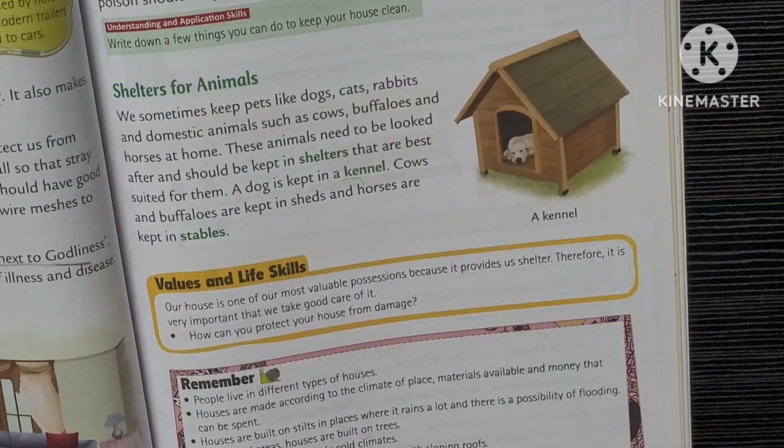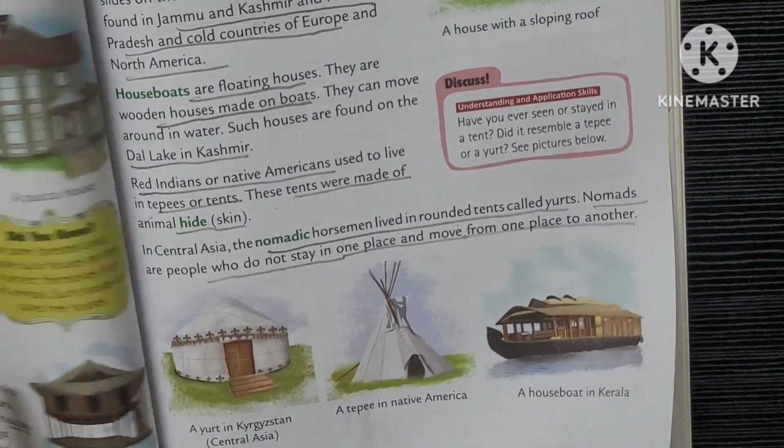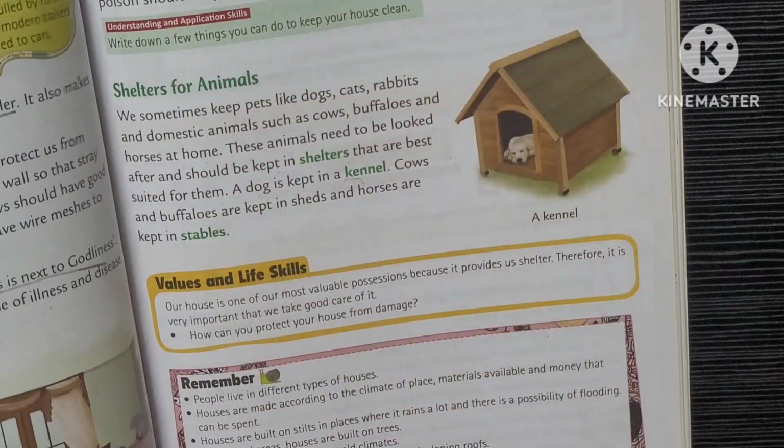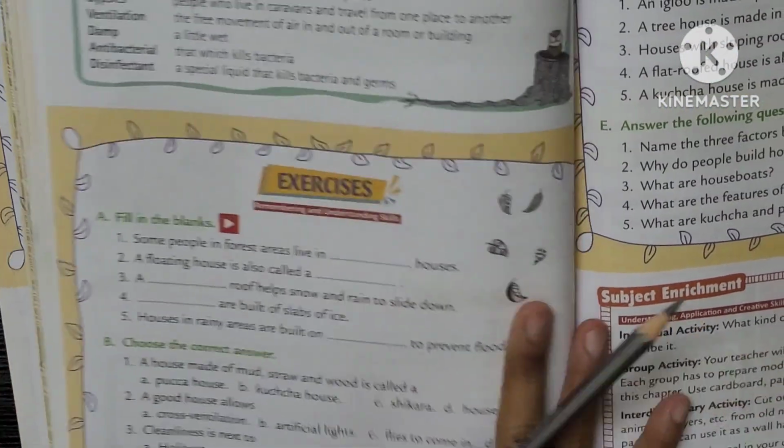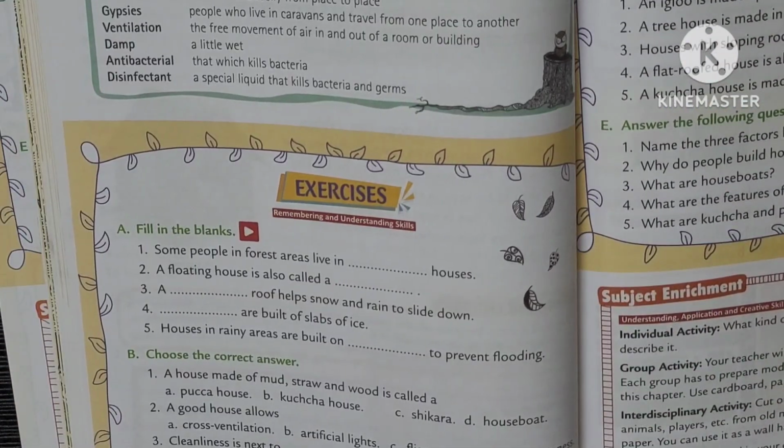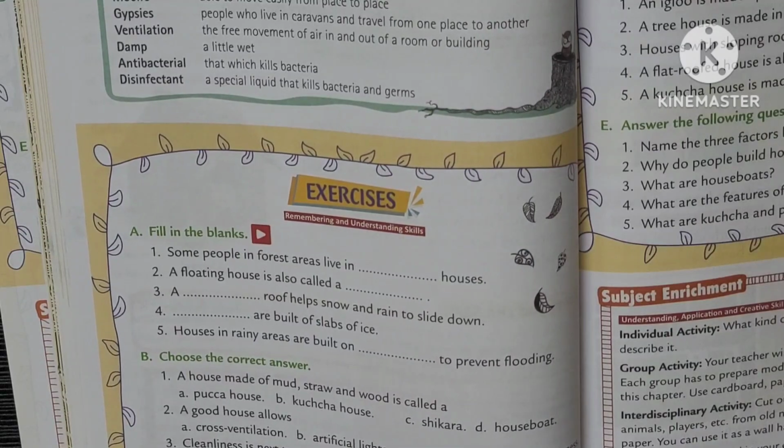Understood? With this we finished our reading, Shelters and Homes. Tomorrow we will see the exercise part of this lesson.